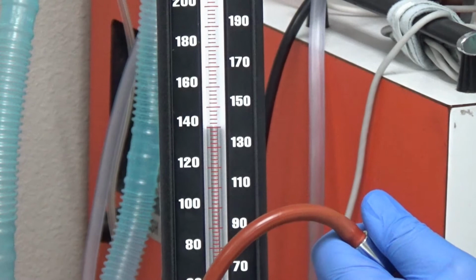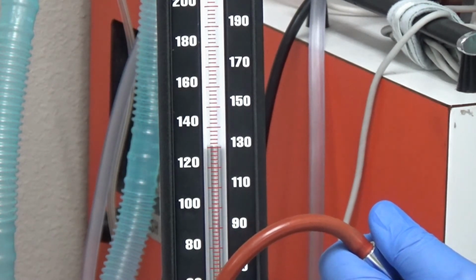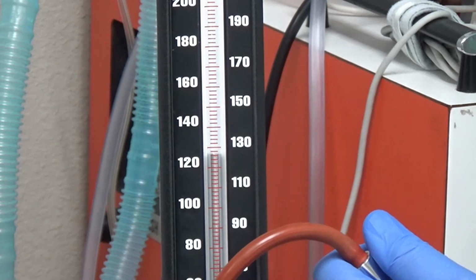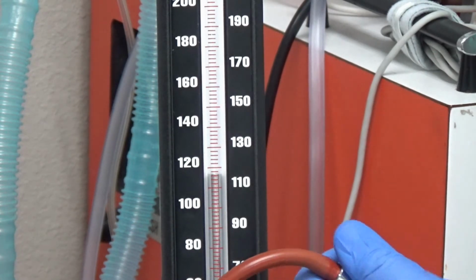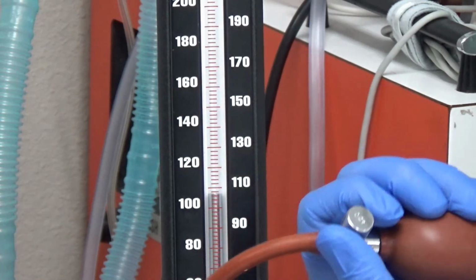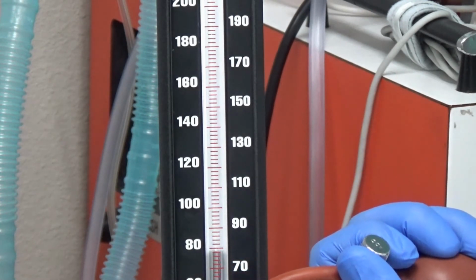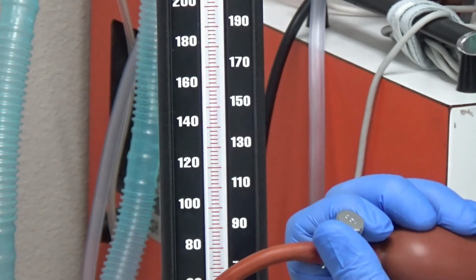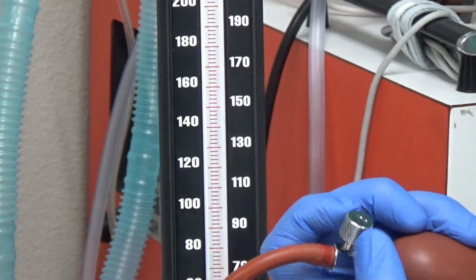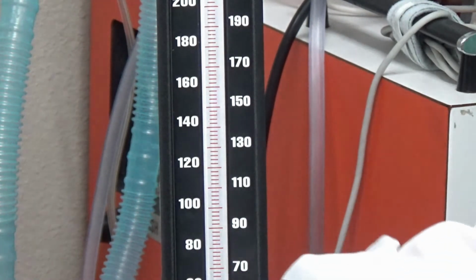You're probably going to start hearing the blood pressure right about here. That'll be your first actual beat right about there, okay? As you're lowering it, you don't hear a beat at first. Your first beat is your systolic. As I continue to go counterclockwise on the balloon, I lower it and lower it. Now my diastolic is going to be the last beat that I hear. Then I'll completely release it, and now we have our systolic and diastolic blood pressure.